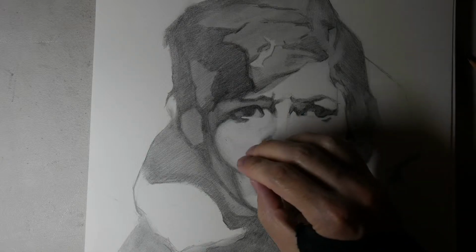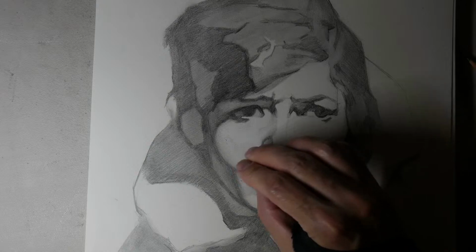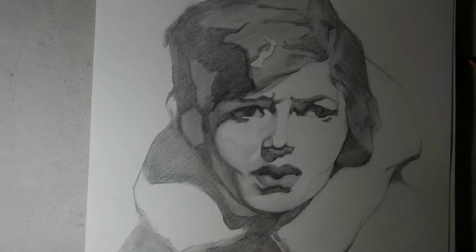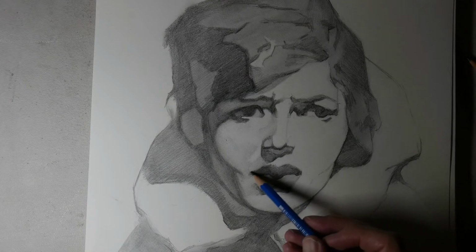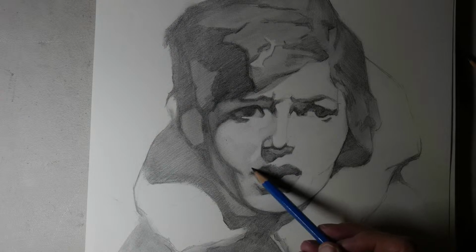So I'll just take my kneaded eraser and tap out that little bit of that dark shape that I had going up. It just looked a little awkward, and I'm going to try to fill in around it.